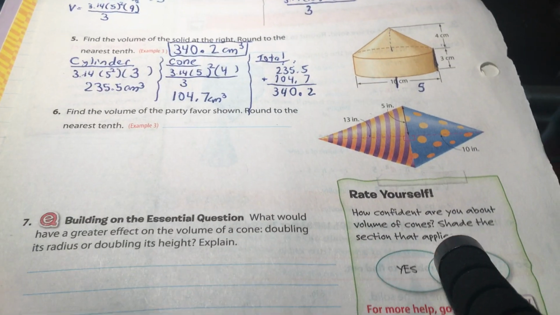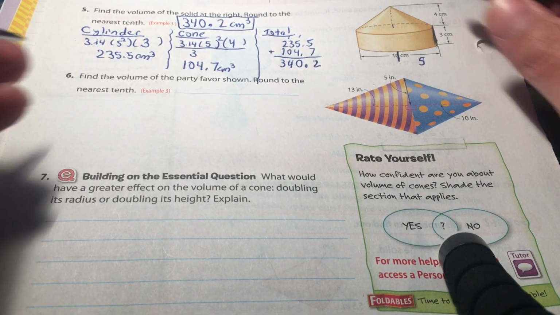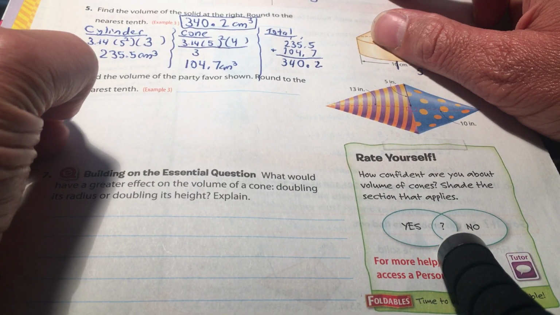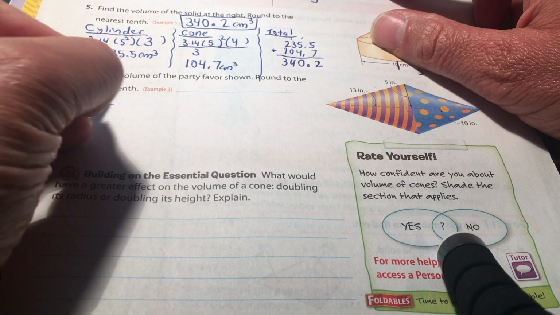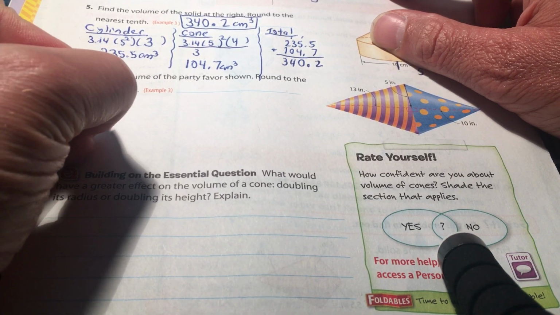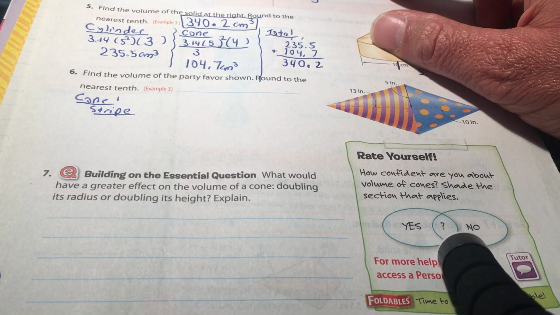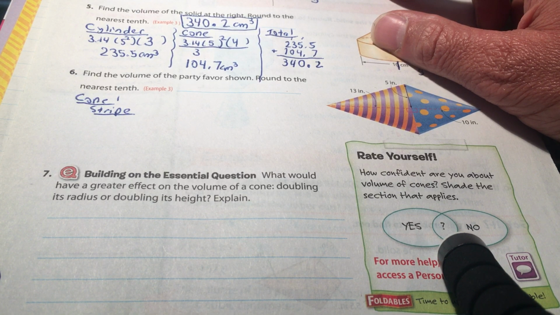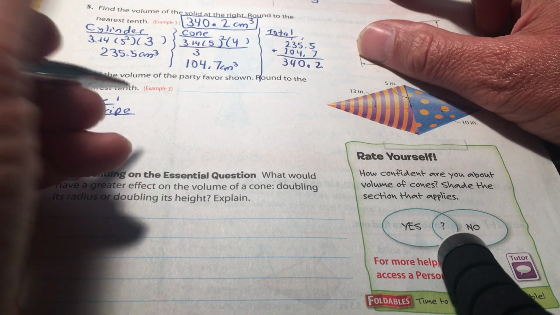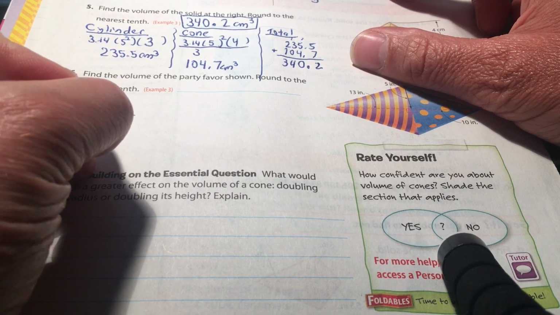Now we're to number 6. This is my 2 cones that are put together end to end. So I have the cone 1, which has the stripes. Well, the striped one here is 3.14.